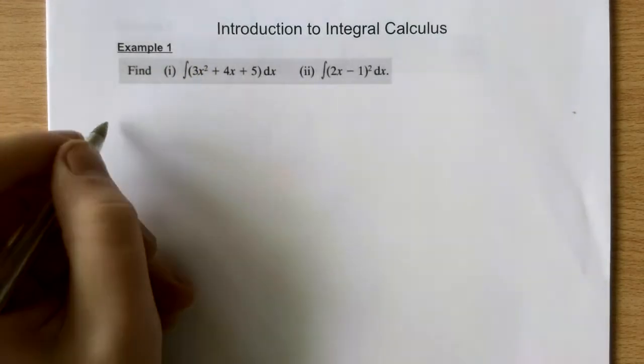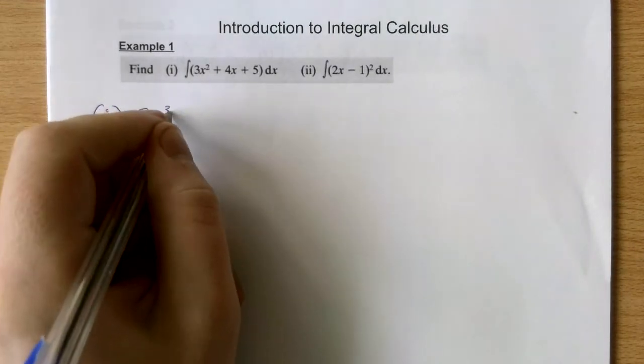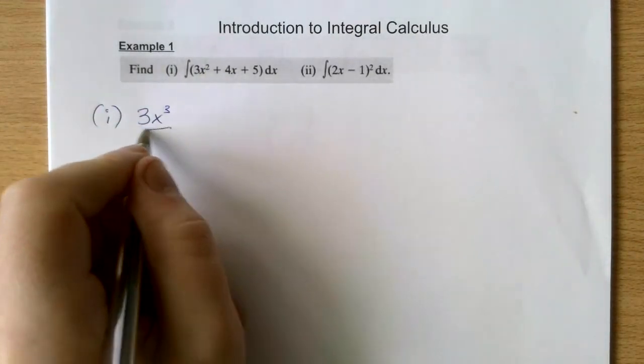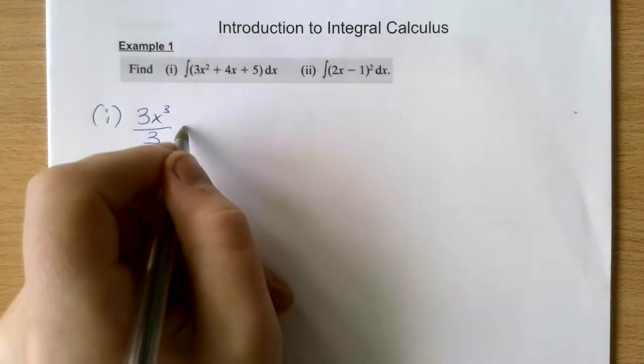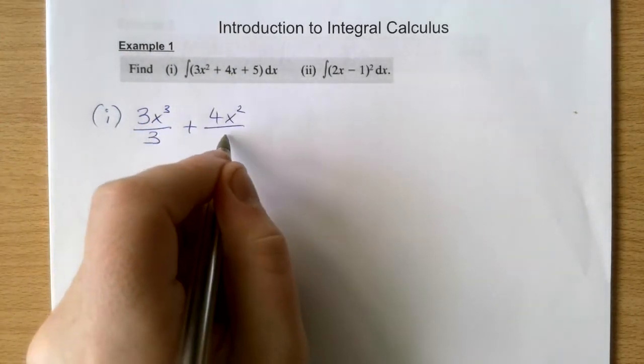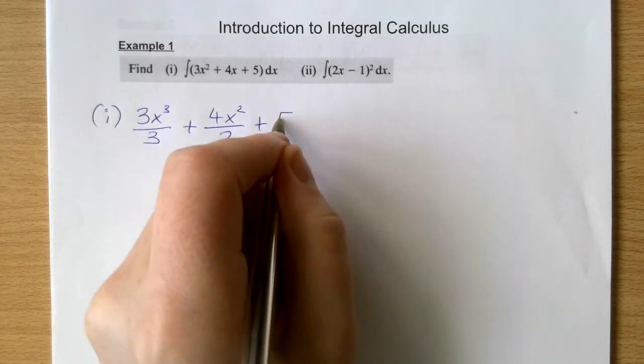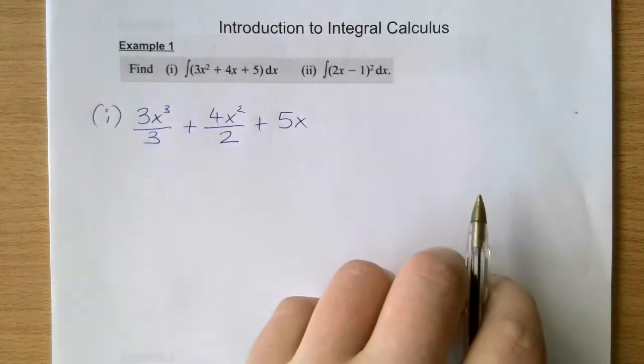new power. So integrating the first part, it's going to be 3x cubed, because we add 1 to the power, divide by the new power, and then do the same for the next one. It's going to be 2x squared, add 1 to the power, divide by the new power, and then finally for a number on its own, you're adding 1 to the power, so it's just going to be 5x.